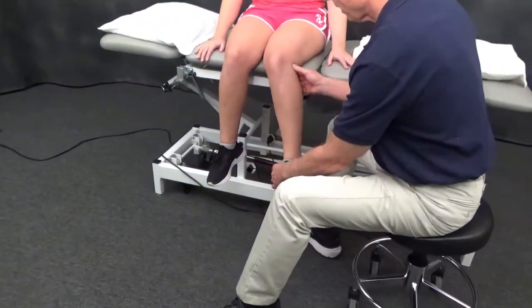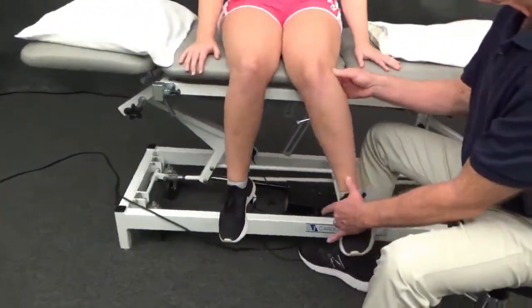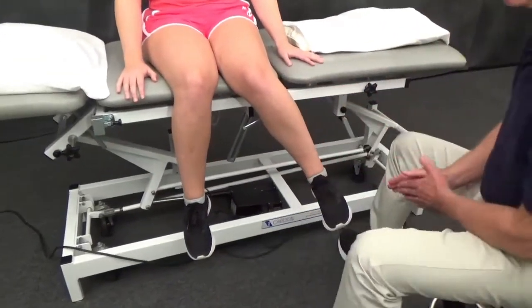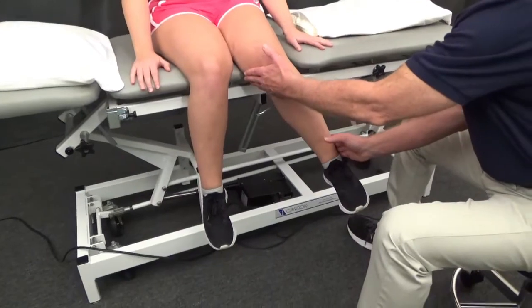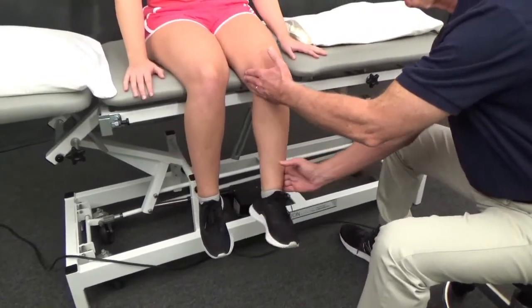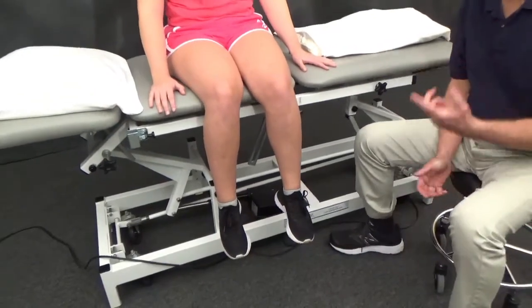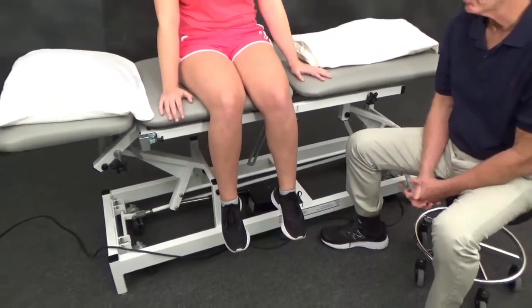So we'll have Amanda actively internally rotate. Do that one more time for me. I want you to try to hold that position as best as you can. Hold against me. And we press in that direction to see if there's a weakness impairment affecting some of the muscles which produce active internal rotation at the hip joint.